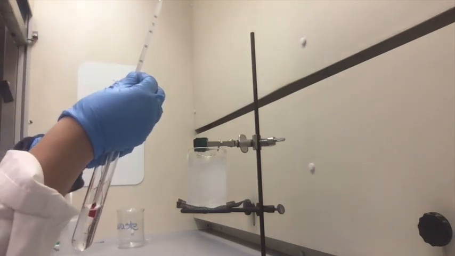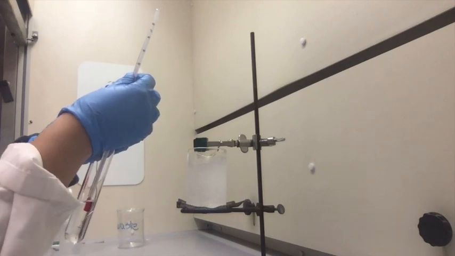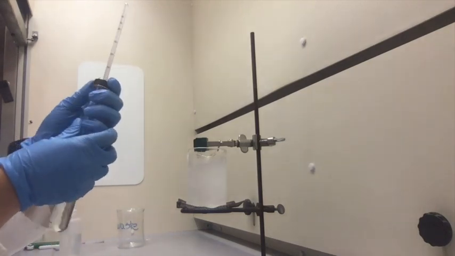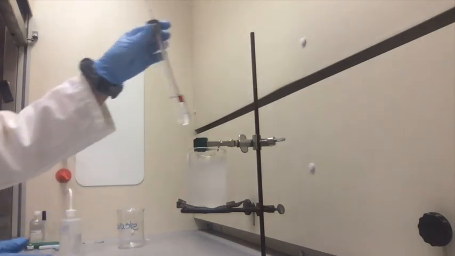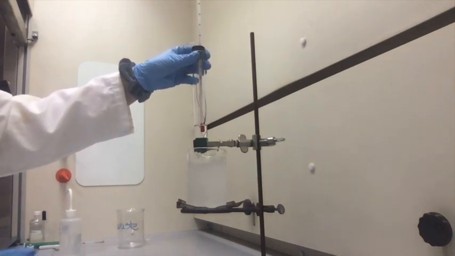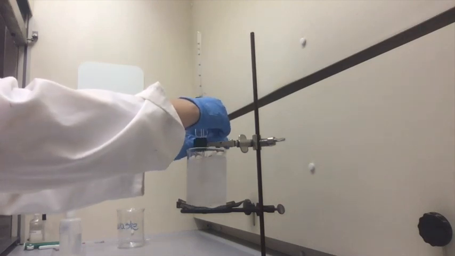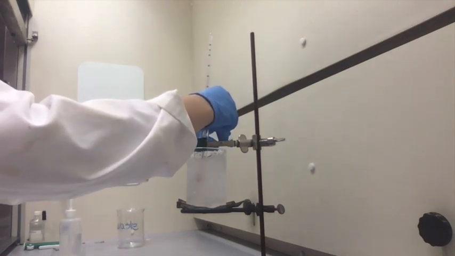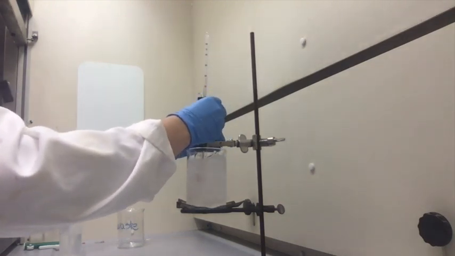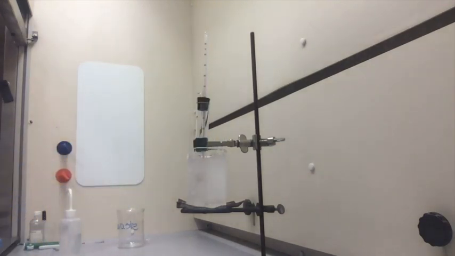So the temperature is still at 17 degrees Celsius. So I'm going to wait until it reaches about 10 degrees Celsius, and then I'll start measuring in 15-second intervals.